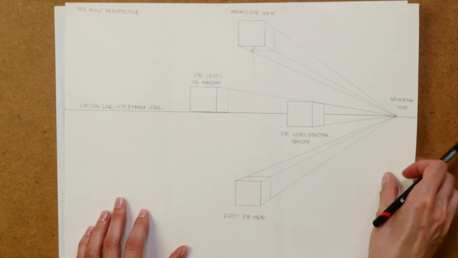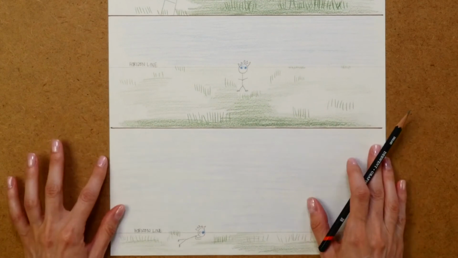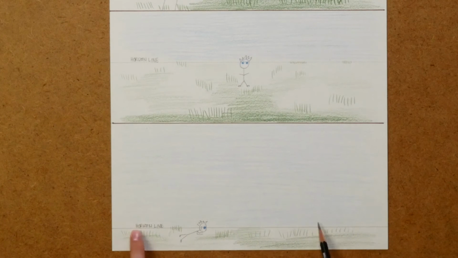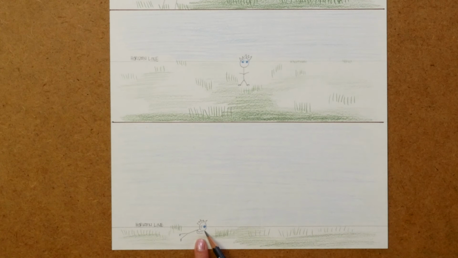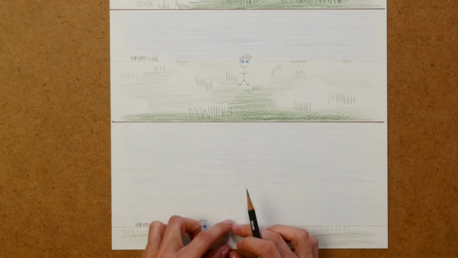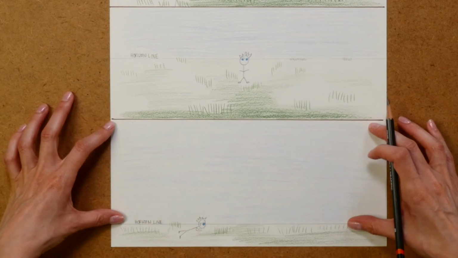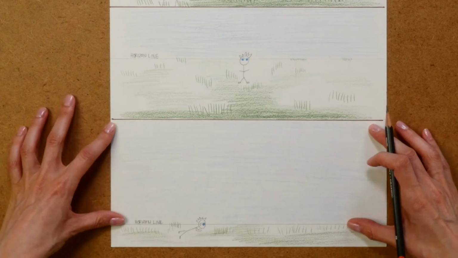Let's look at how that would be portrayed in another way. I think this might help you to understand it. So going back here to the worm's eye view, your horizon line is down low. It's as if you're lying on the ground, so my little stick figure is lying on the ground. You're seeing a very small area of grass and a large area of sky above your horizon line.